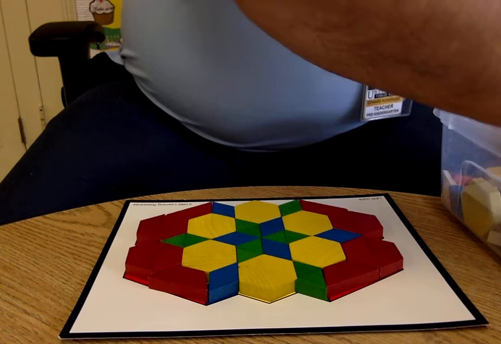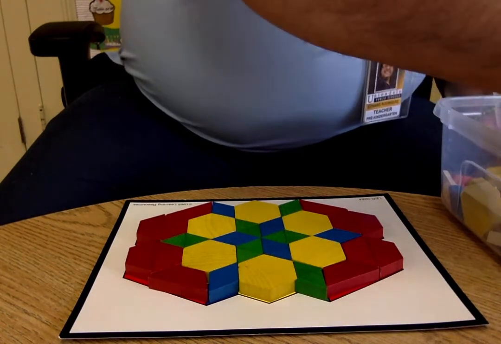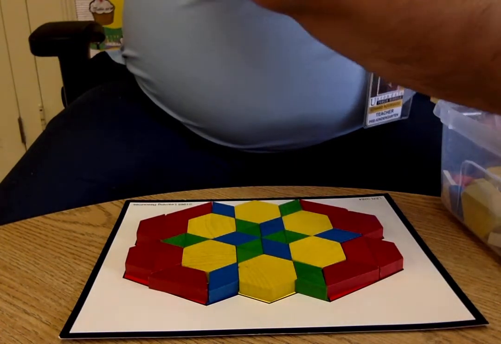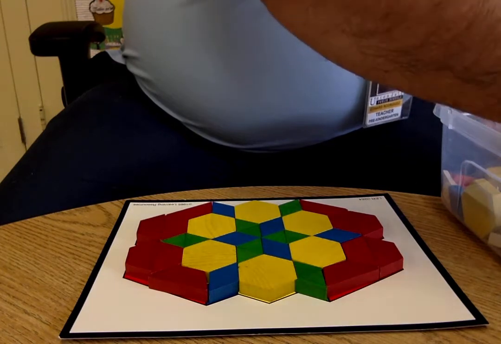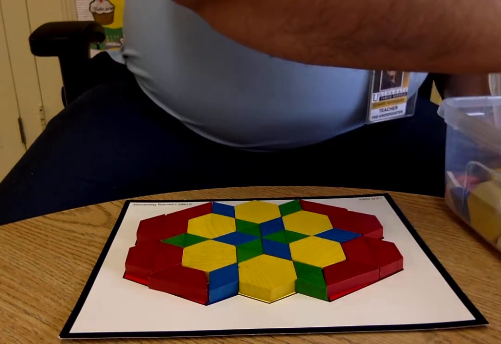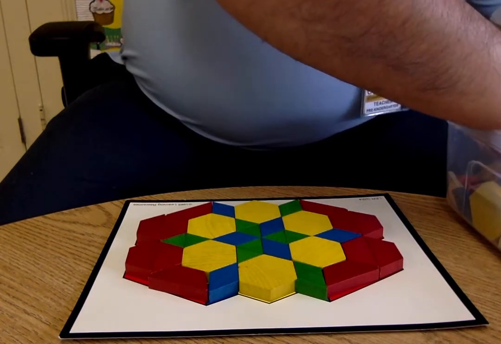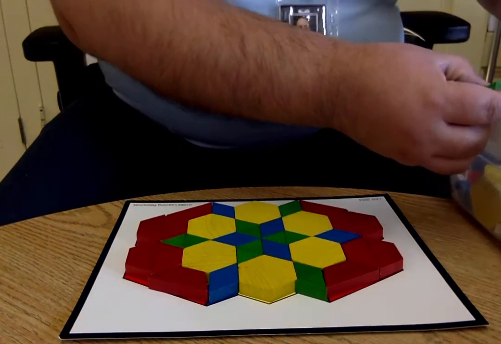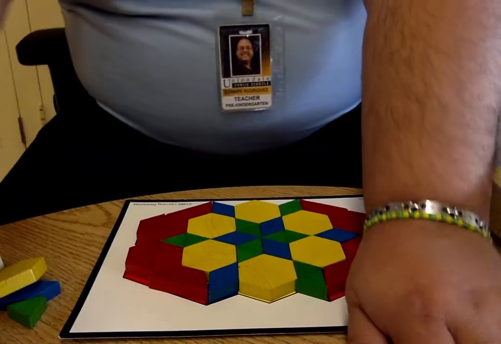Another thing that you should be practicing, just for practice for you to improve, is for you to learn how to identify shapes and describe them. So the first one we're going to do is triangle.